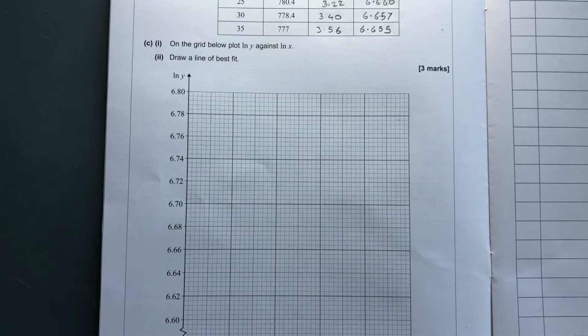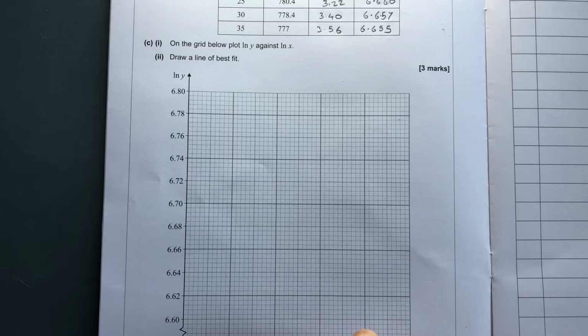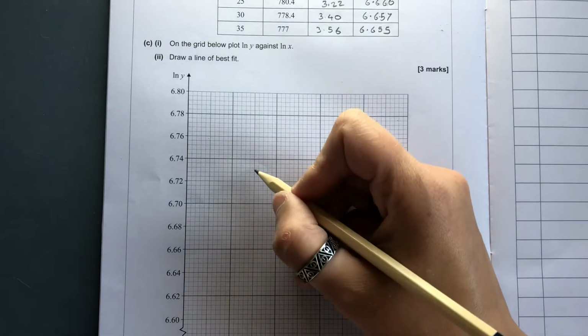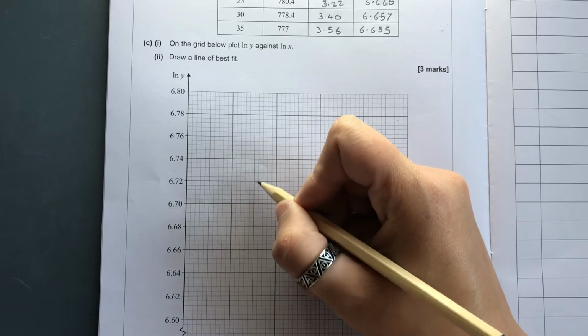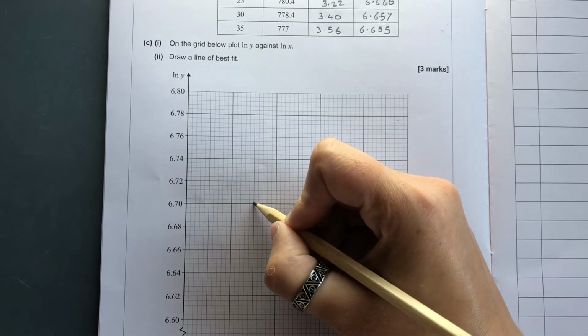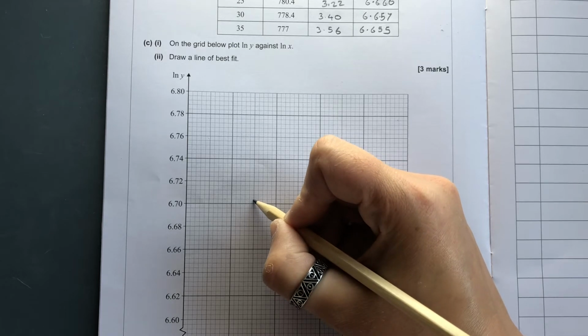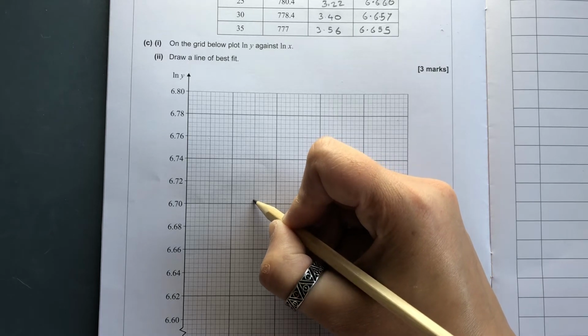Okay, so we've then got a graph to plot and a line of best fit. Each little one is worth 1. So 6.70. These are going up in 0.2s, so about there.